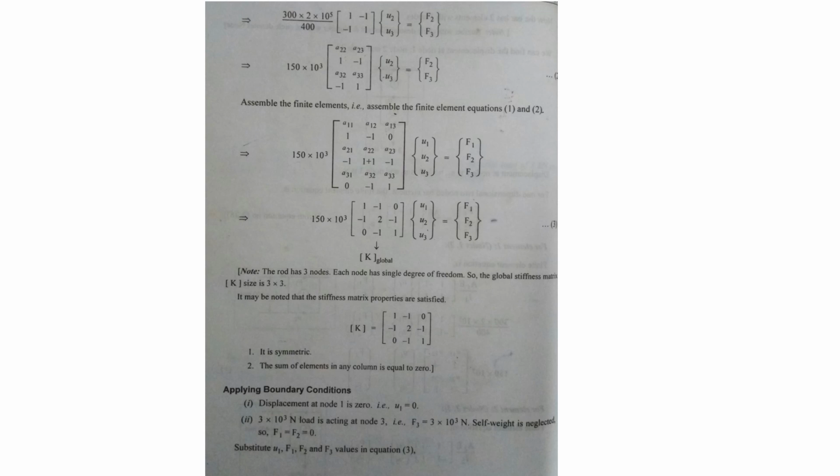So we will go to the next step, that is boundary conditions, applying boundary conditions. We need to apply boundary conditions in equation number 3 to solve for u1, u2 and u3, otherwise we cannot solve. In the question some boundary conditions are given. First, the displacement at node 1 is 0, because u1 is at node number 1. At node number 1 it is fixed, so it cannot move, so u1 equal to 0.